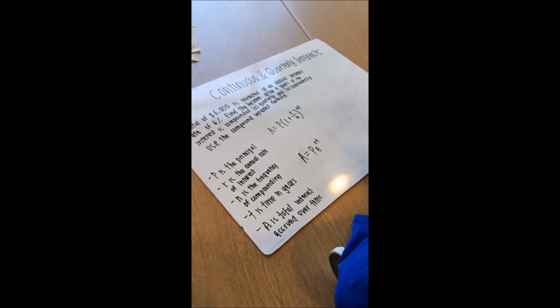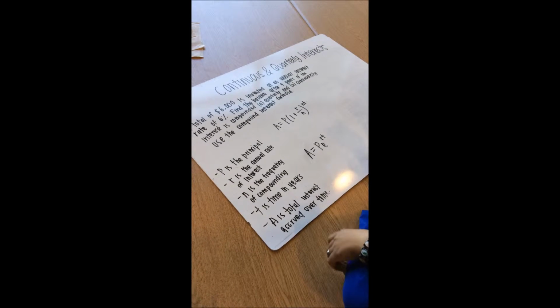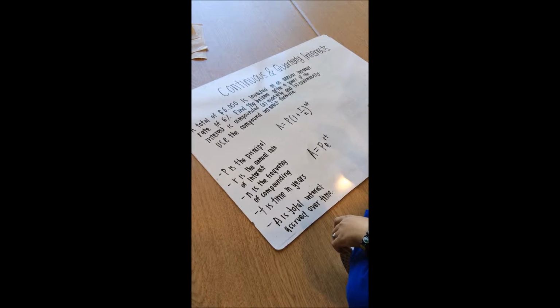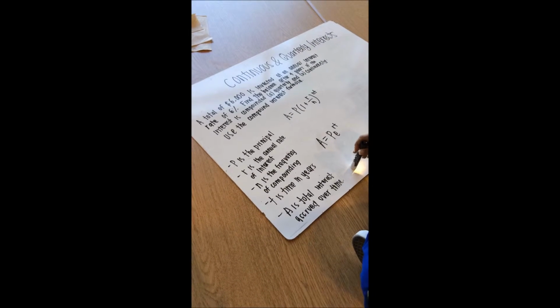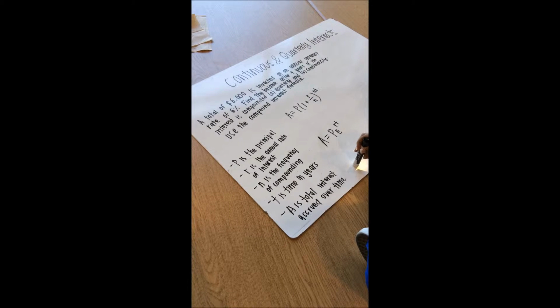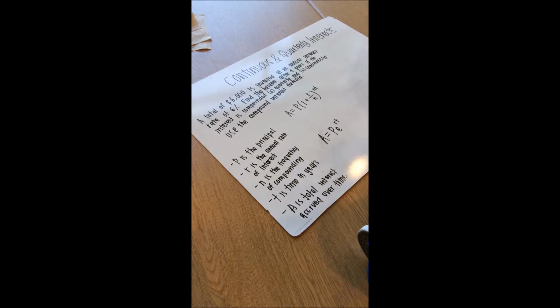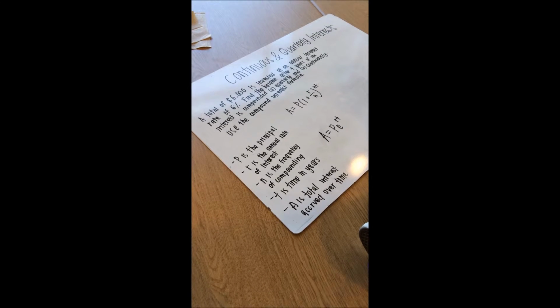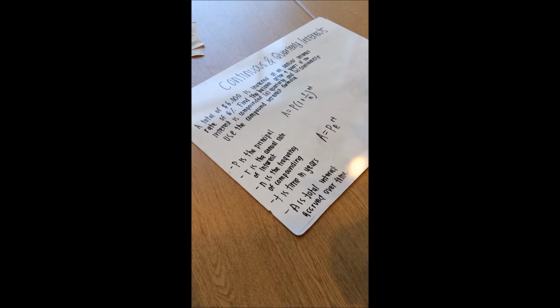So now we're going to be moving on to continuous and quarterly interest, and for the quarterly formula, it's A equals P times 1 plus r over n, to the nt power. P is the principal, which in this case would be 6,000. R is the annual rate of interest, which in this case would be 6%. N is the frequency of compounding, which is 4. And T is the time in years, which would also be 4 years. Okay, and A is the total balance, so we're looking for that.